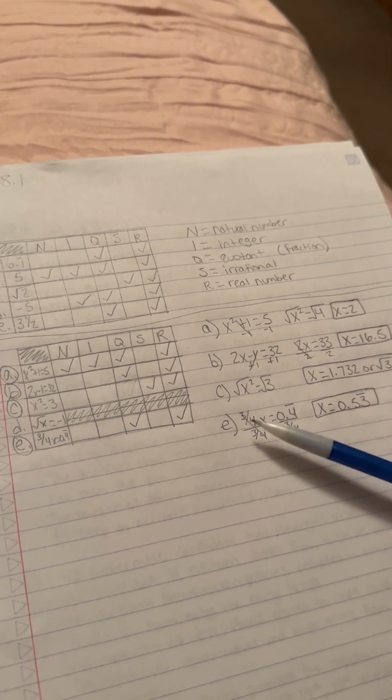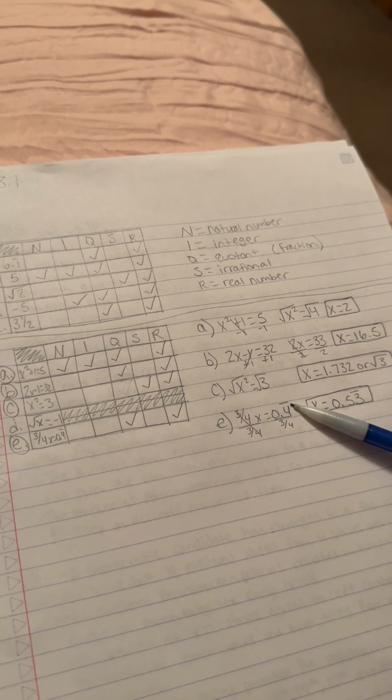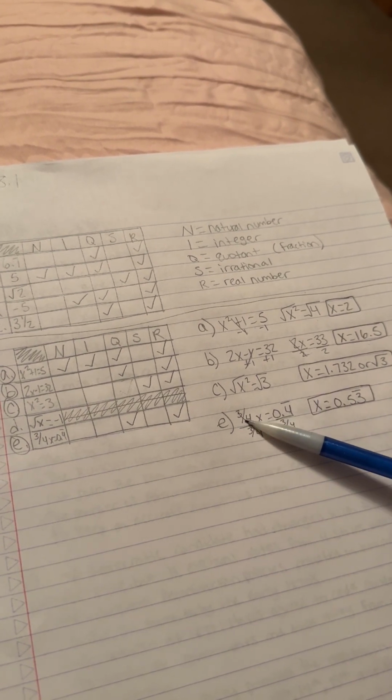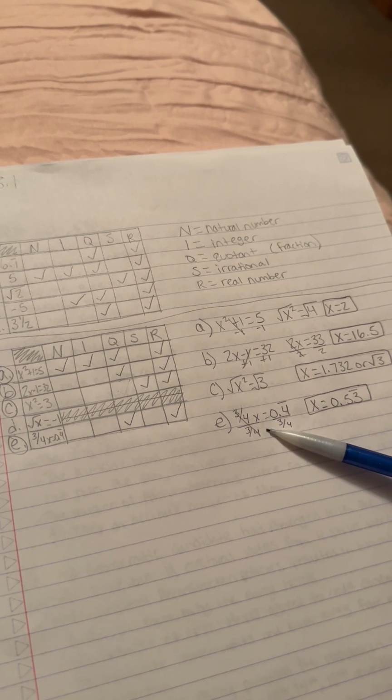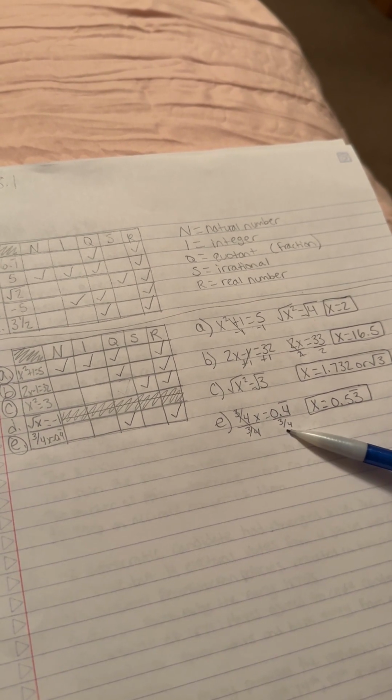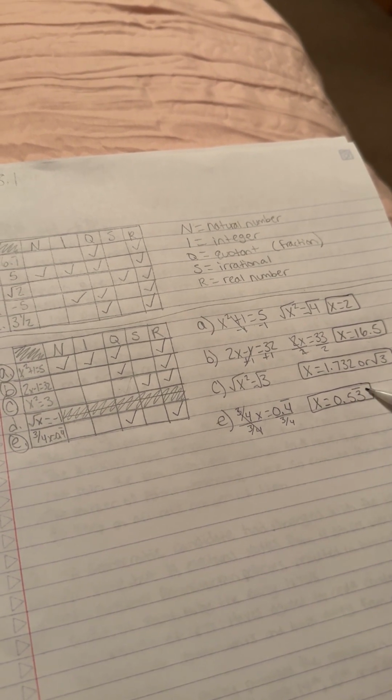Moving on to E, you have 3/4 x equals 0.4 with the line over the top, which means repeated. Since 3/4 is attached to x by multiplication, we're going to do the opposite by dividing. So you divide each side of the equal sign by 3/4. That gives you x equals 0.53 repeated.